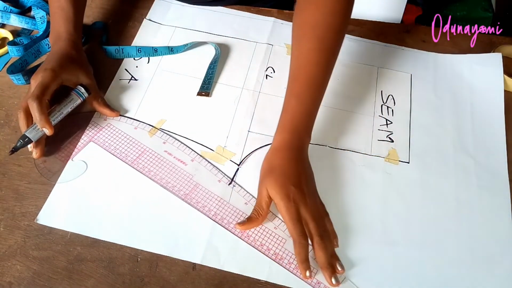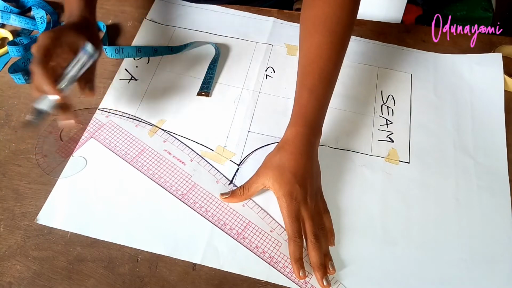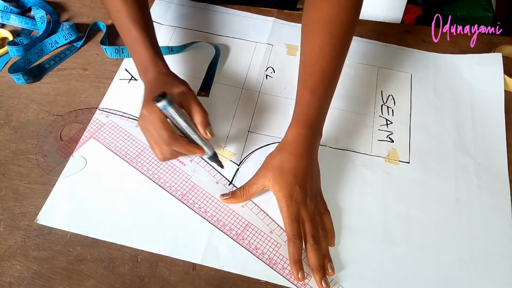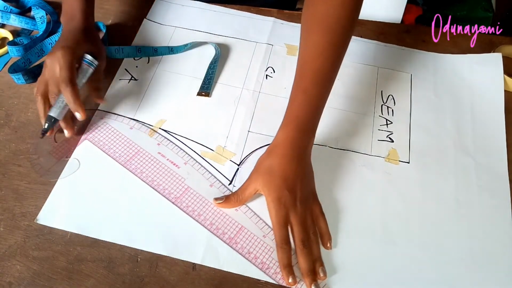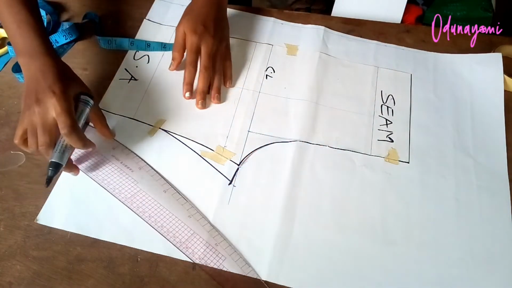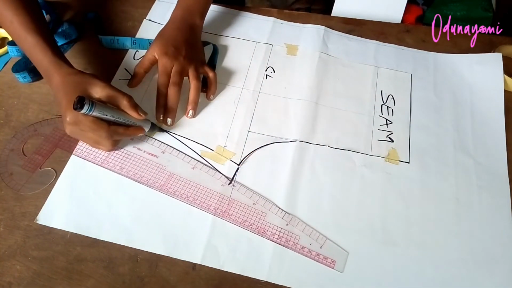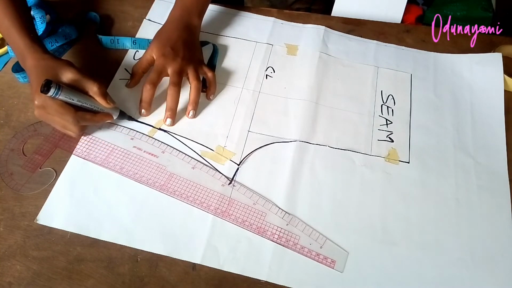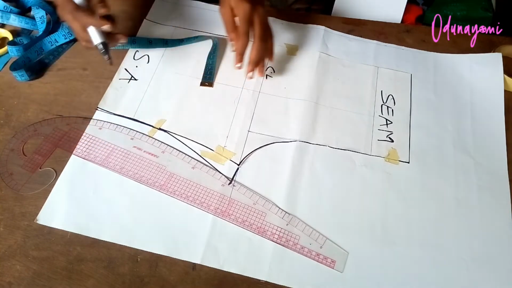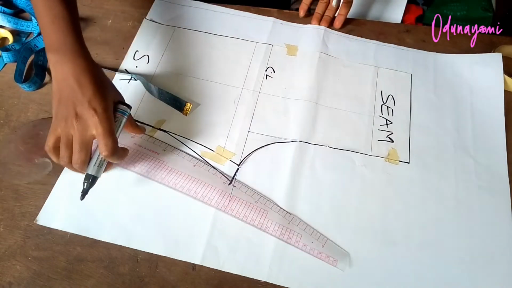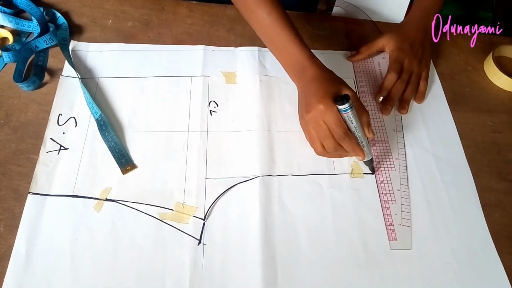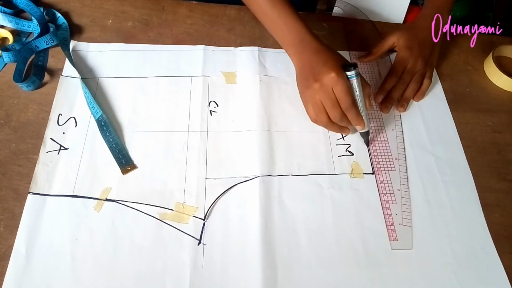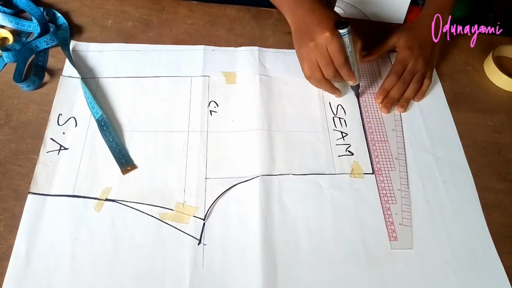So now I'm retracing all the new lines I've added to the back bodies. I'm retracing it, so whenever I'm cutting, I'll just cut those ones. So you extend that line down, you retrace it down, and also that part, you rejoin the line.